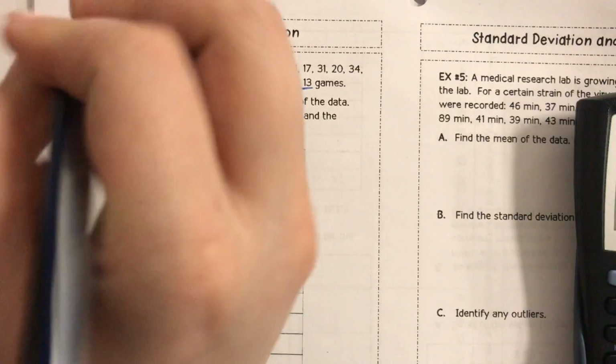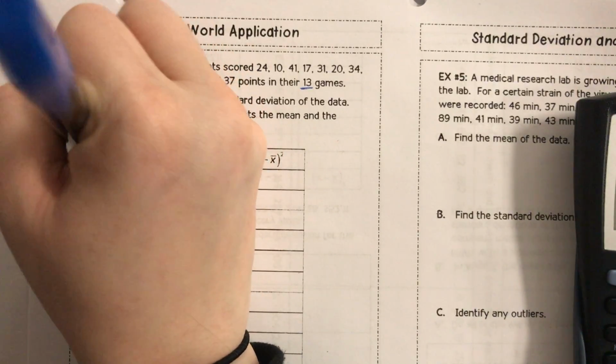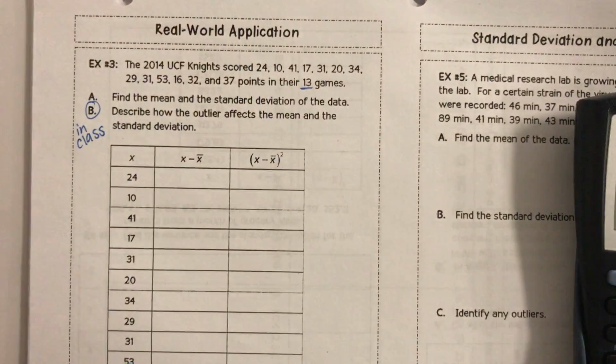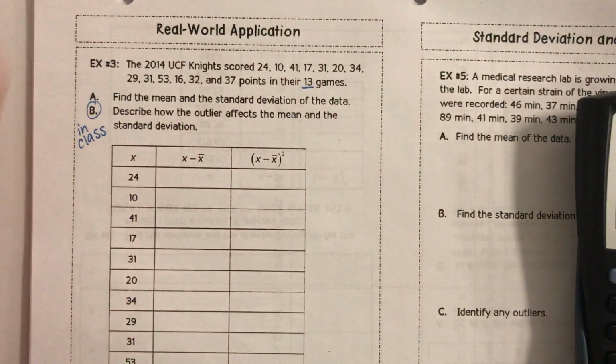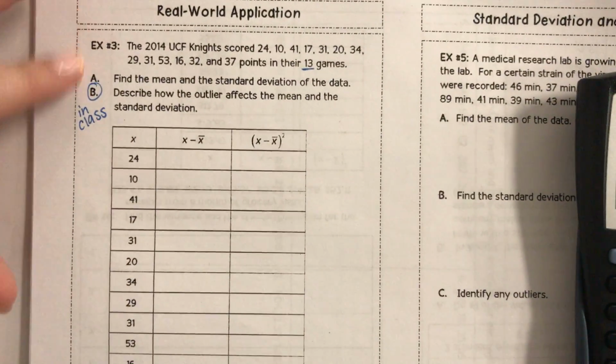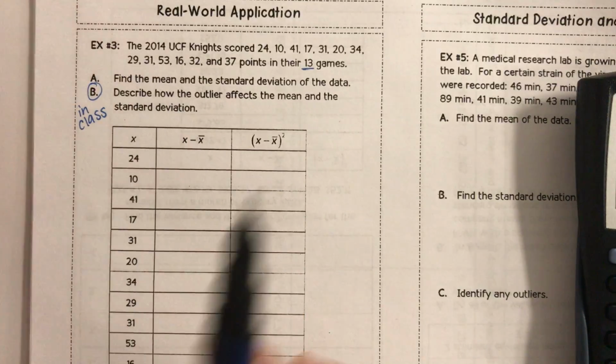And then we're going to do letter B in class. So you can write that down in class. That's where we start analyzing the data and look at what could happen without this thing, without that thing. So we're just going to do A. We're going to find the mean and the standard deviation.